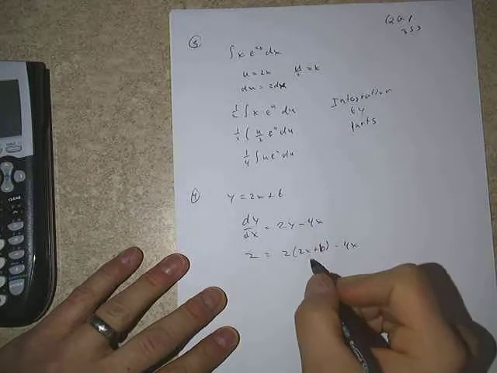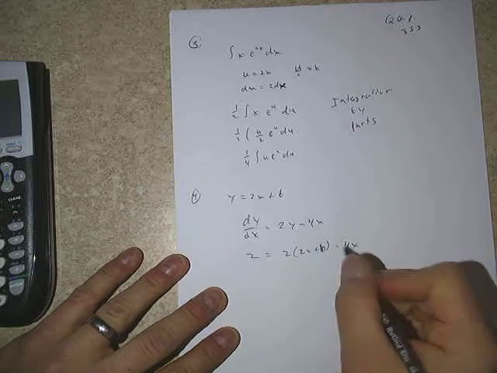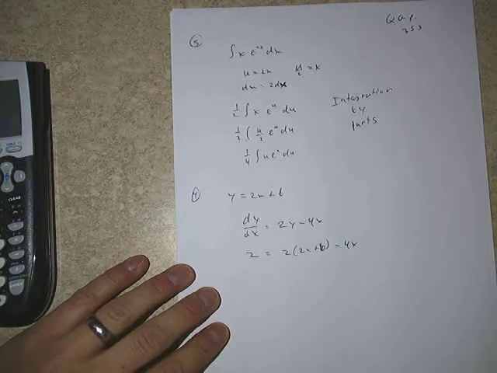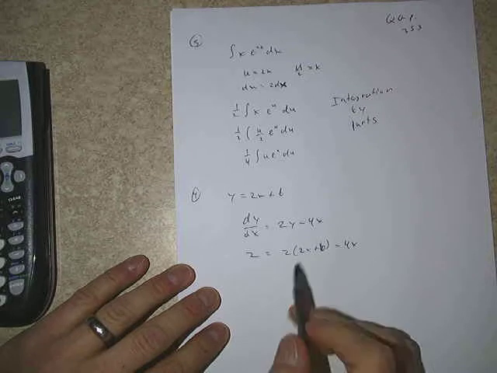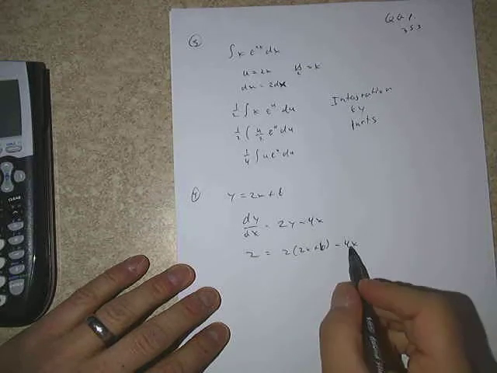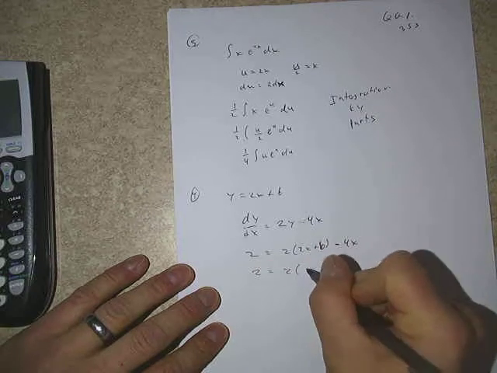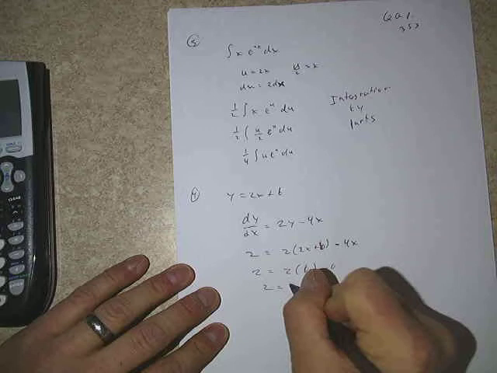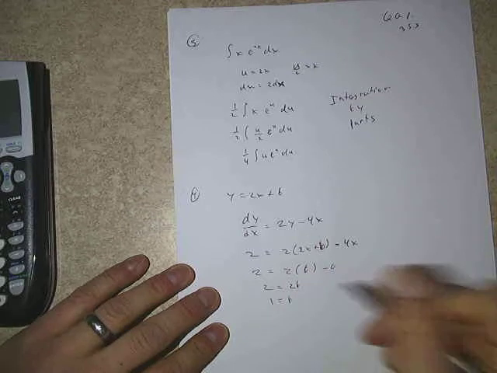Remember, we're looking for a y-intercept here, aren't we? So what would x be if we're looking for the y-intercept? Yeah, x would be 0, so our equation would read 2 equals 2 times b minus 0. So 2 equals 2b, so b would equal 1.